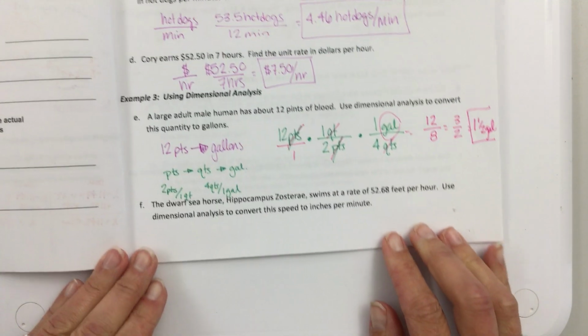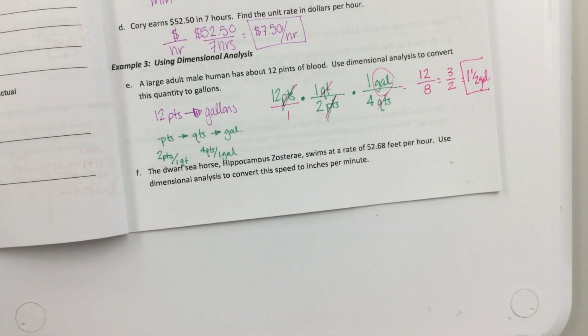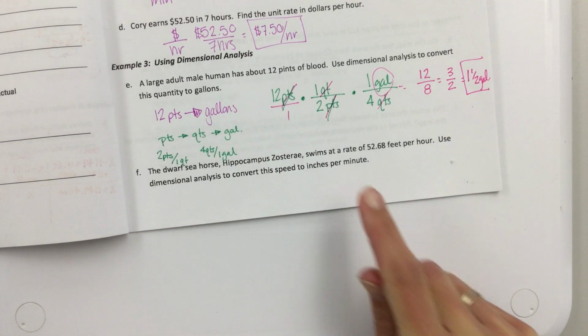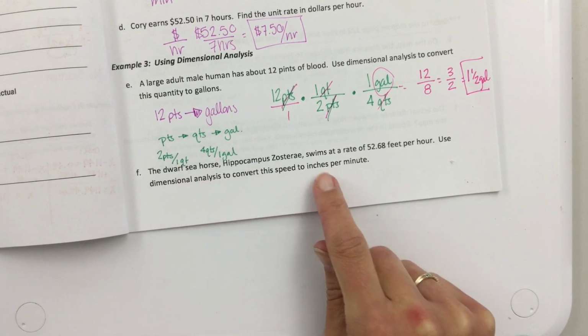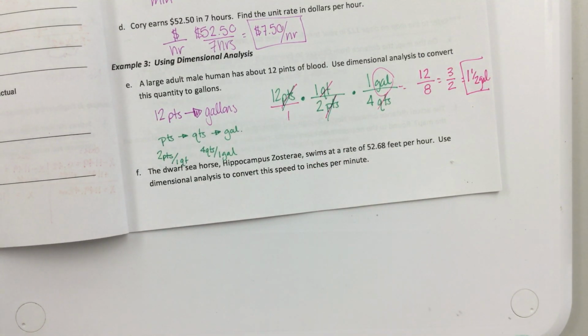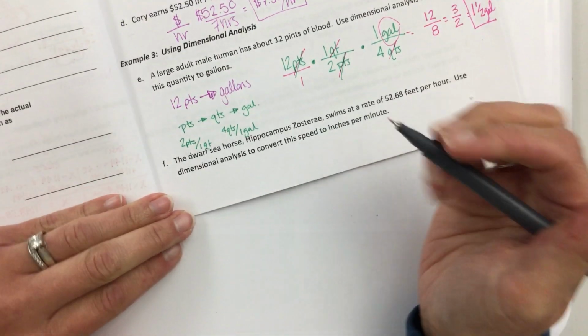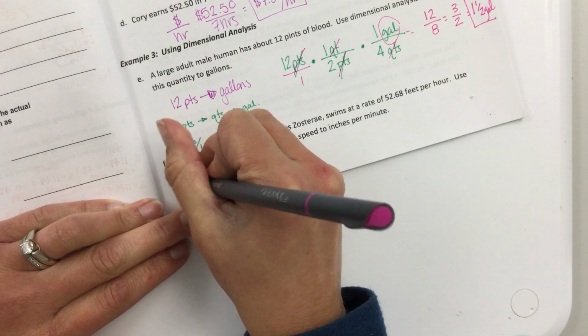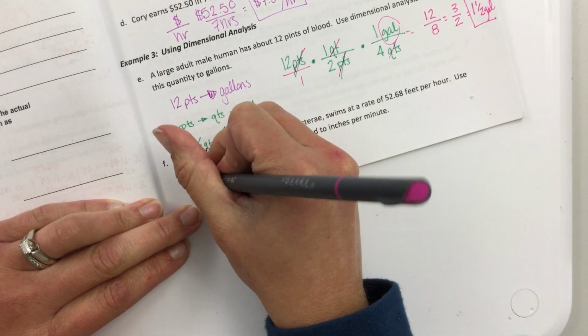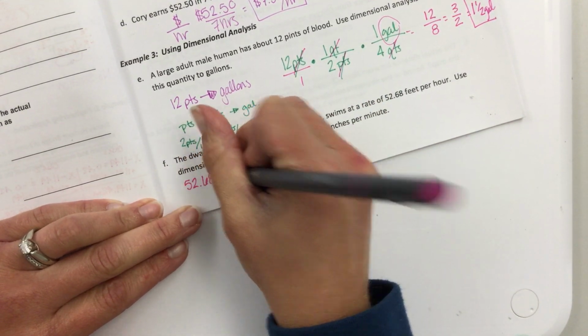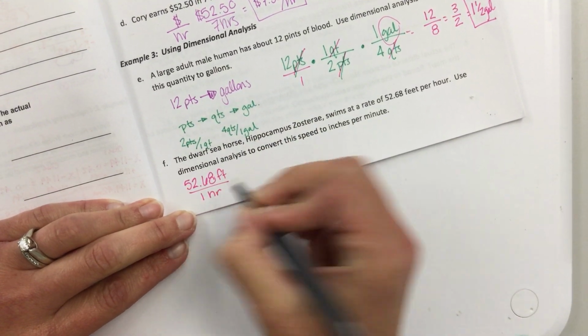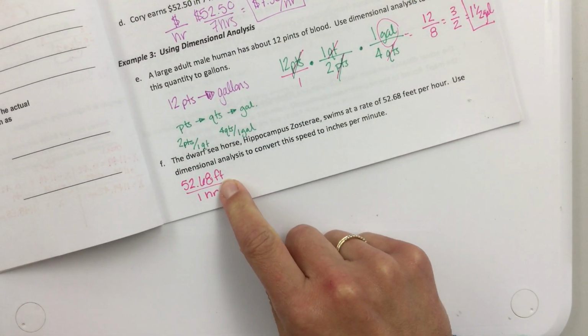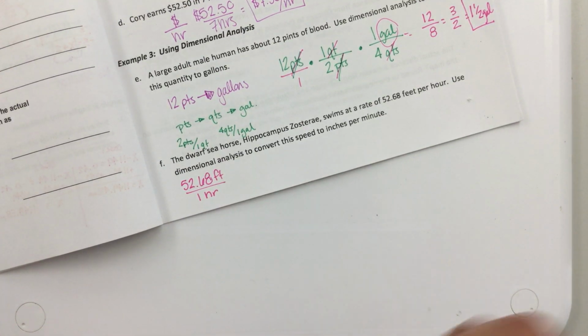Okay. Another one. The dwarf seahorse, Hippocampus zosterae, swims at a rate of 52.68 feet per hour. Use this dimensional analysis to convert it to inches per minute. So we're going to convert this from feet per hour to inches per minute. We start with 52.68 feet per 1 hour. We use this rate because I don't know how fast feet per hour is.